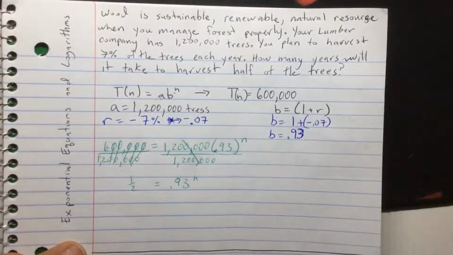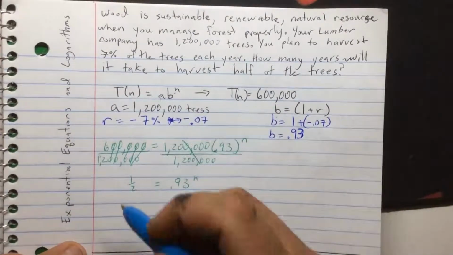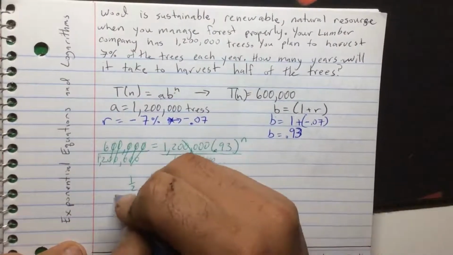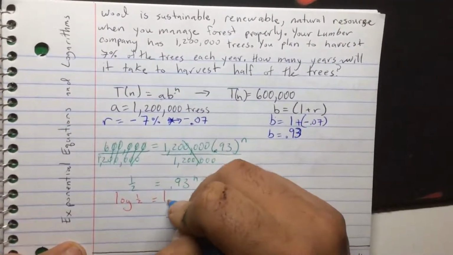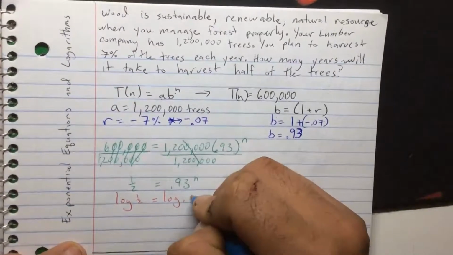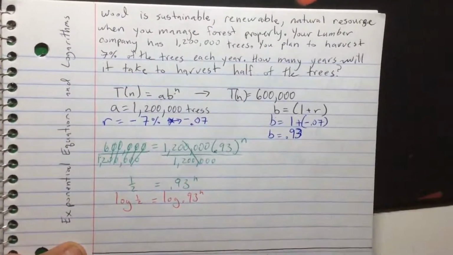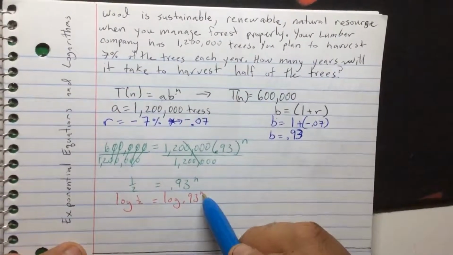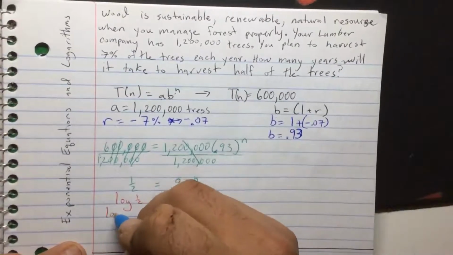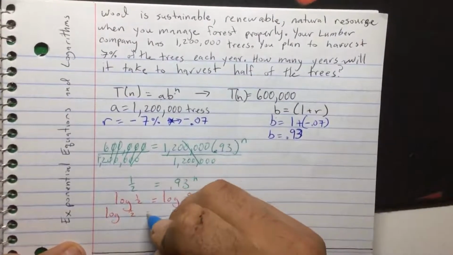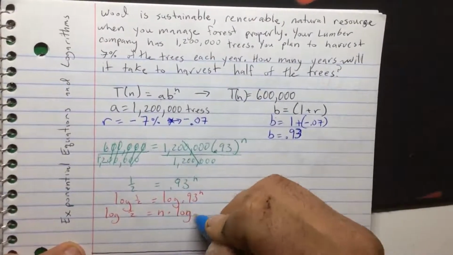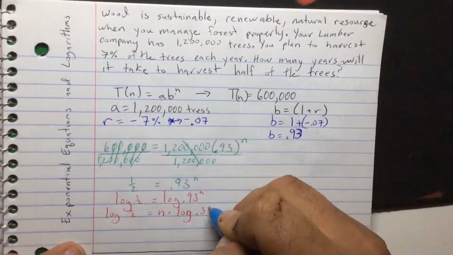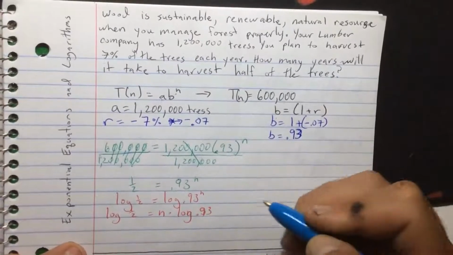Now we're going to change colors. We'll go to red. We're going to take the log of both of these. So this is going to be the log of 1/2 equal to the log of 0.93 to the n. Now we can use the power rule and move this to the front. So we have the log of 1/2 equal to n times the log of 0.93.